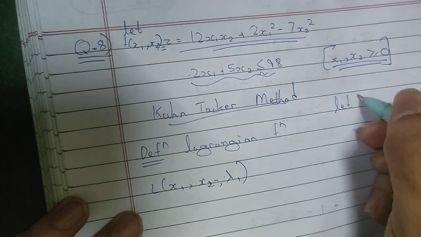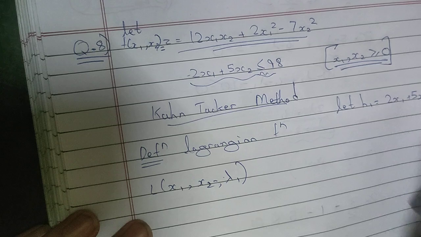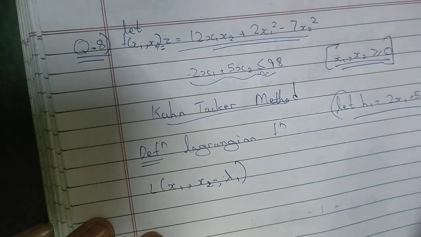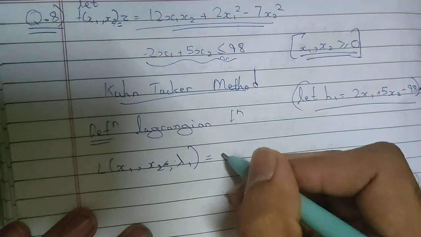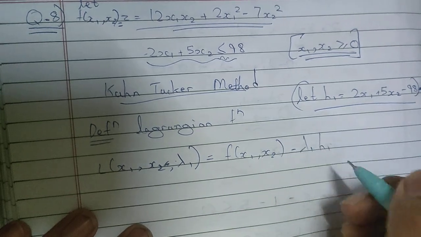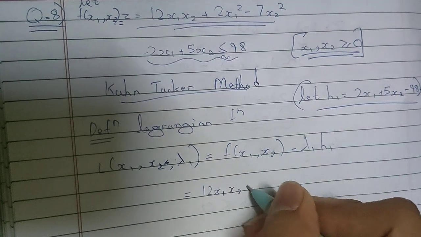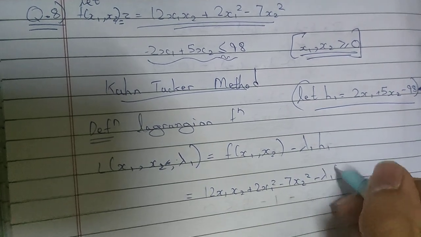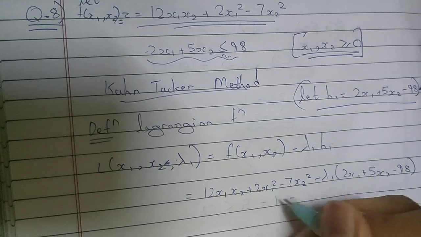For the constraint we can write it as this: let h1 is equal to 2x1 plus 5x2 minus 98, no need to write equal to 0, just this much. And now this becomes f of x1 x2 minus lambda 1 h1. Now if we substitute, we get 12x1 x2 plus 2x1 square minus 7x2 square minus lambda 1 into 2x1 plus 5x2 minus 98.